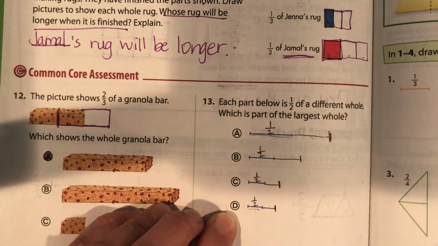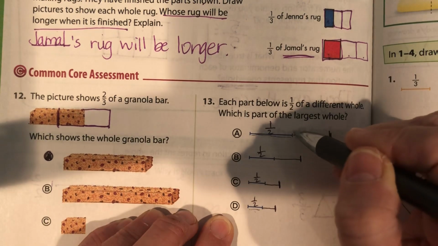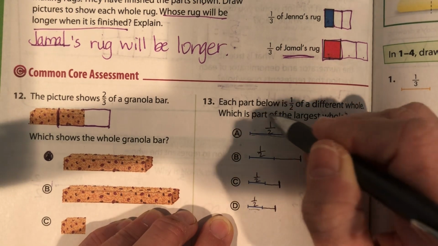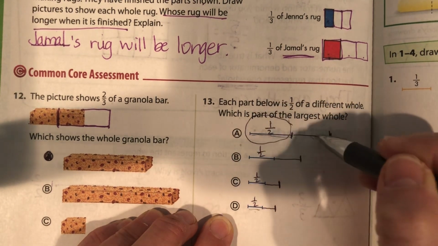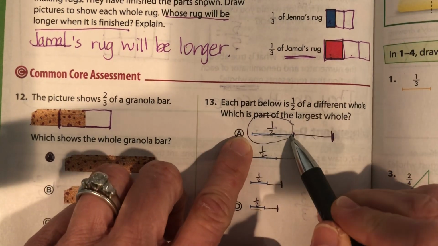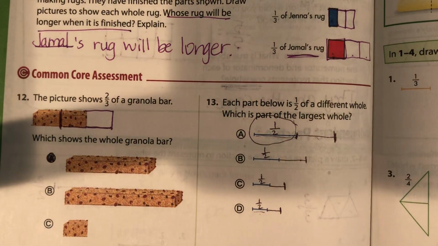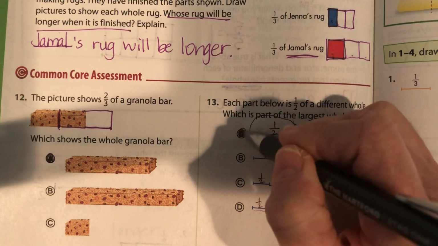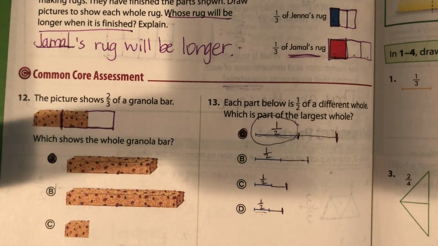But even without doing that, I could tell it was going to be this one because this was the longest piece. So we're basically going to double each one of those. And if that's the longest piece, then when you extend it out and draw 2 of those, that's going to be the longest, okay?